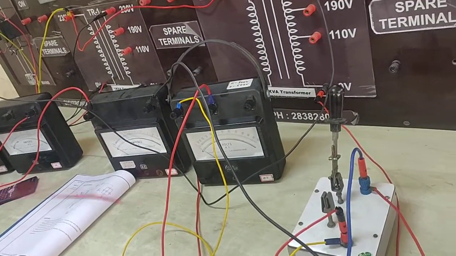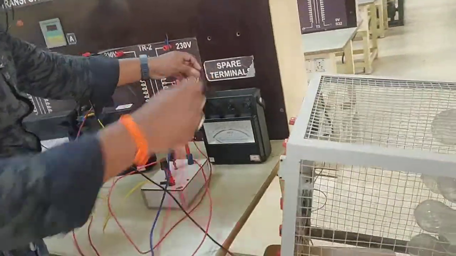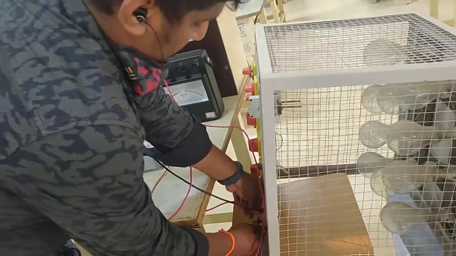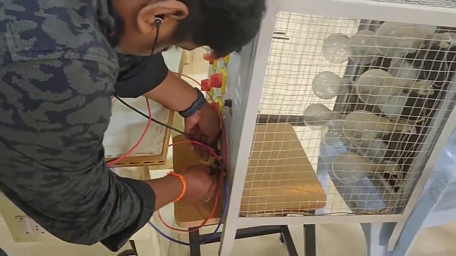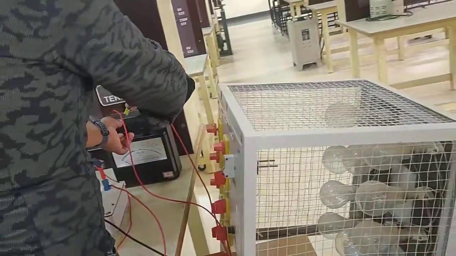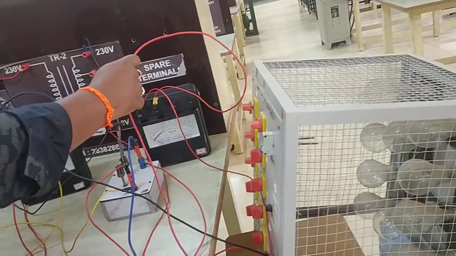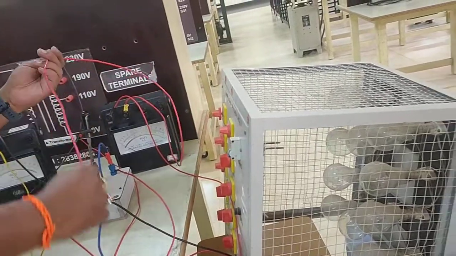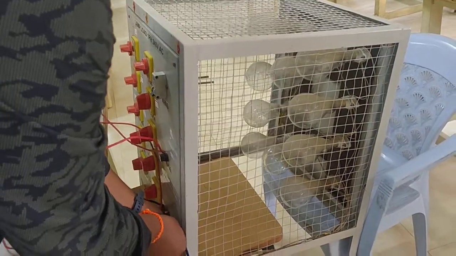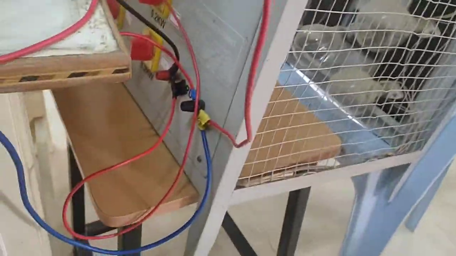Then one more voltmeter across the load. This voltmeter will connect across the load. Here also I have to connect for 300 volts. This also comes here. 3 wires will come over here. Please be careful while connecting, and they should be properly tightened. So this voltmeter across the load, I have connected first point to first point, second point to second point.